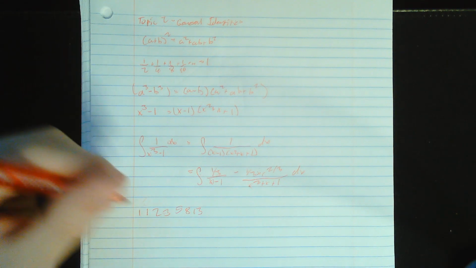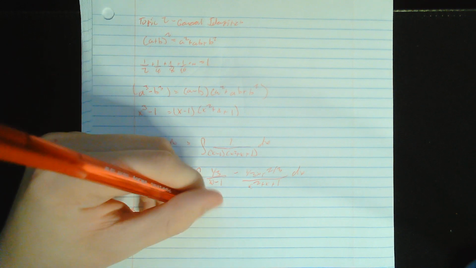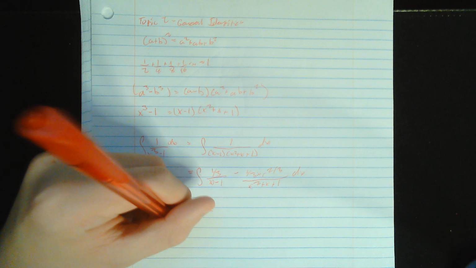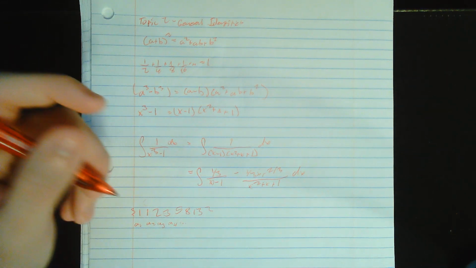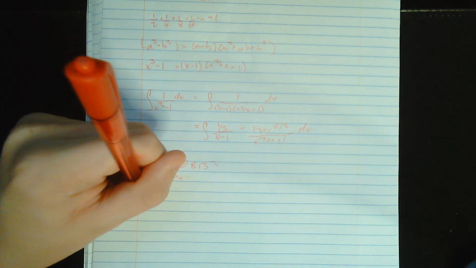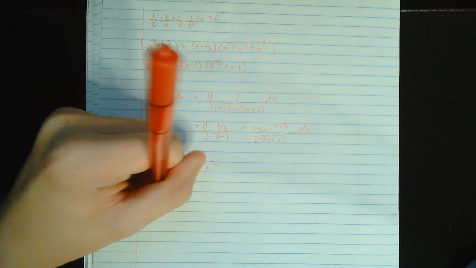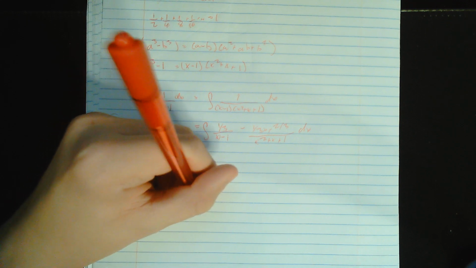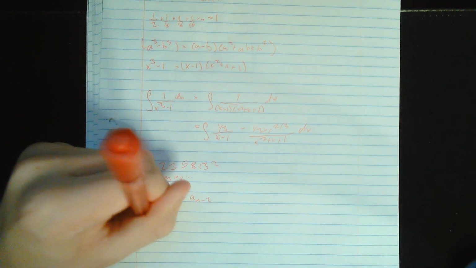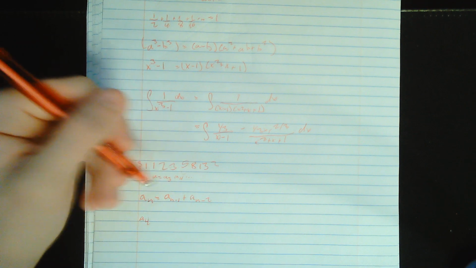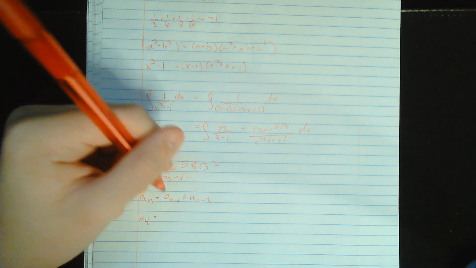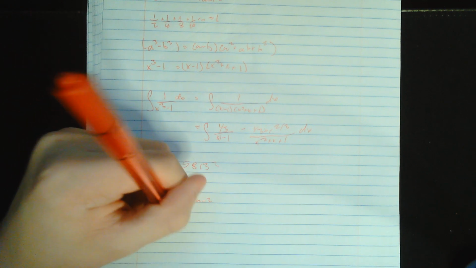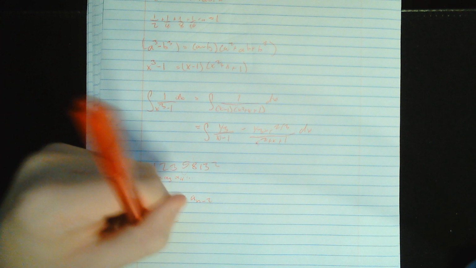We keep going. Now, if we label each one of these numbers in the sequence with a1, a2, a3, a4, etc., we can find any given value of the sequence, noted as an, by finding the value of a(n-1) plus a(n-2). So say if we were looking to find a4, which is 5, we would take a(n-1), 3, plus a(n-2), 2, which is 5.